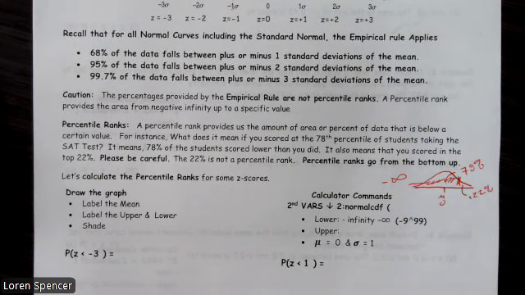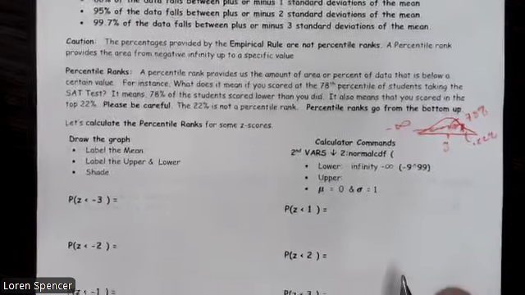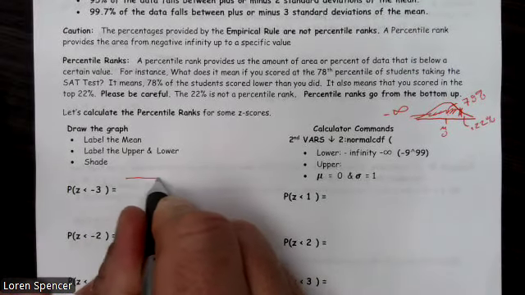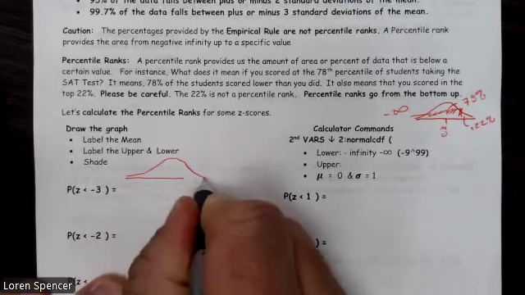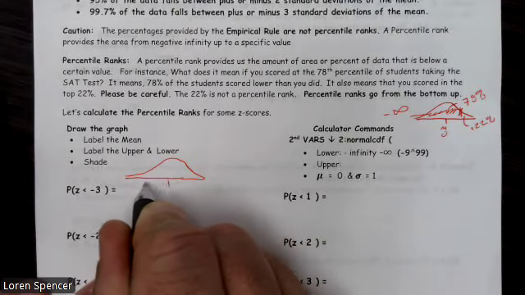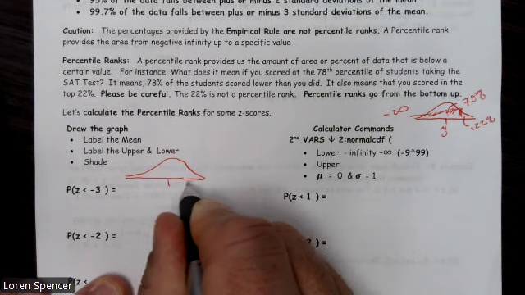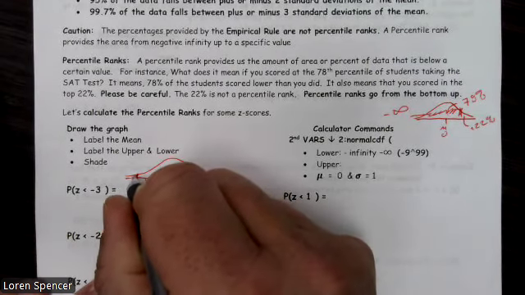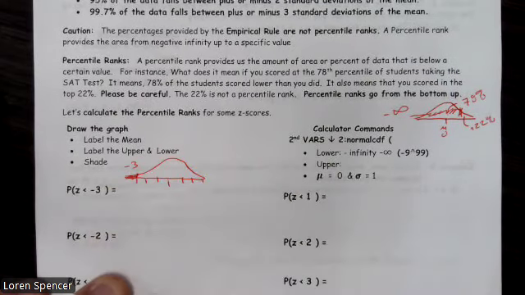Okay. So we're going to use our z-scores and a calculator to do this. They're looking for a z-score of -3. Well, we know we're going to have 0, and I should count out 1, 2, 3 to -3. And we're looking for this area right here.